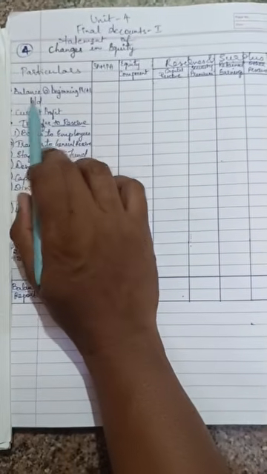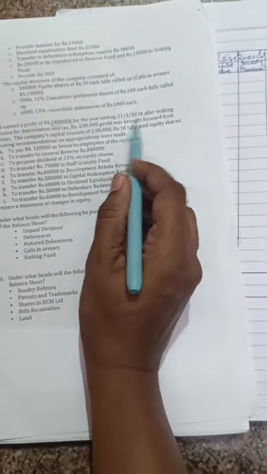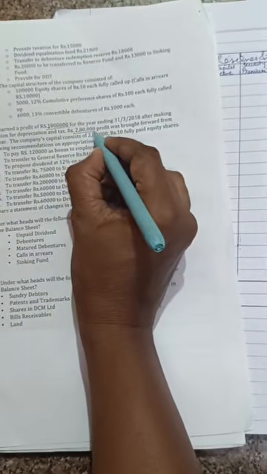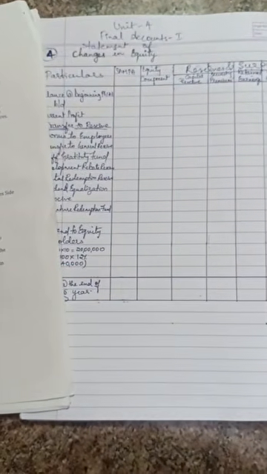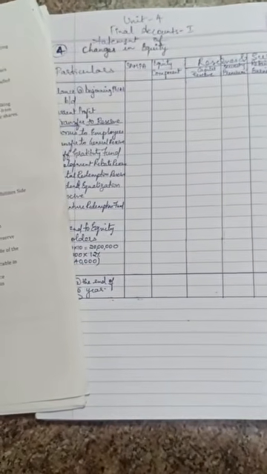First, let's see the balance at the beginning of P&L, which is brought down. This year they have brought down the profit brought forward from last year, that is 2,80,000.